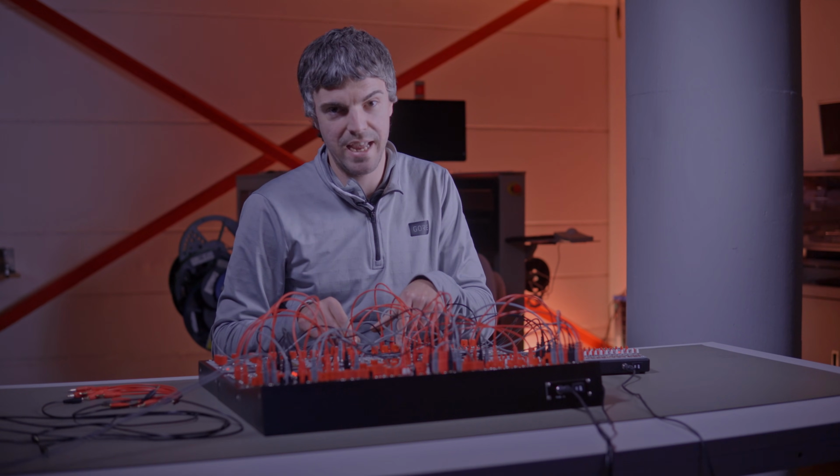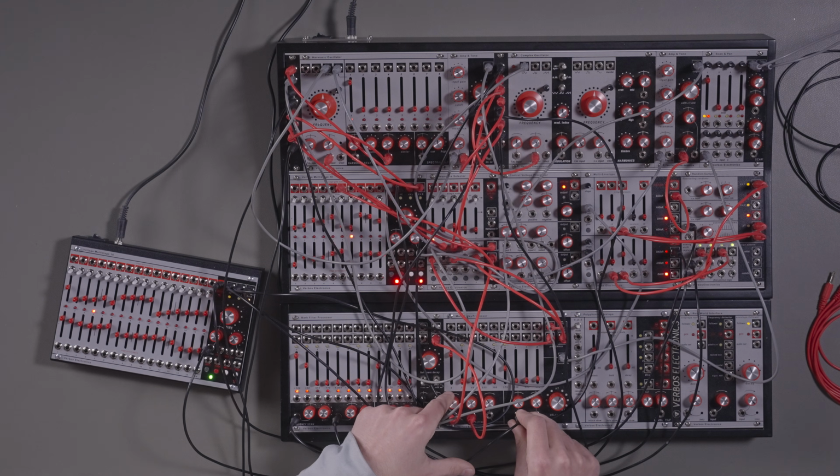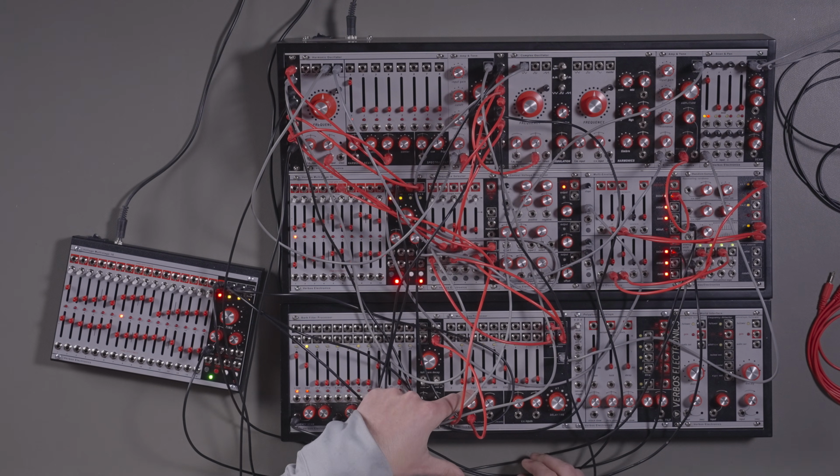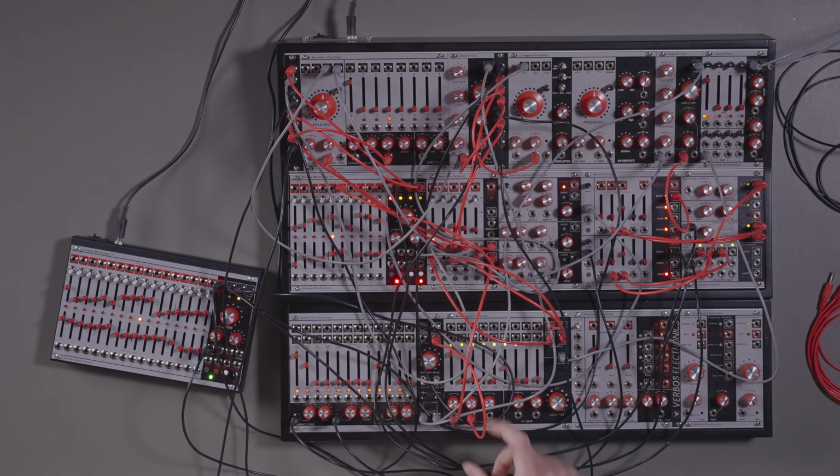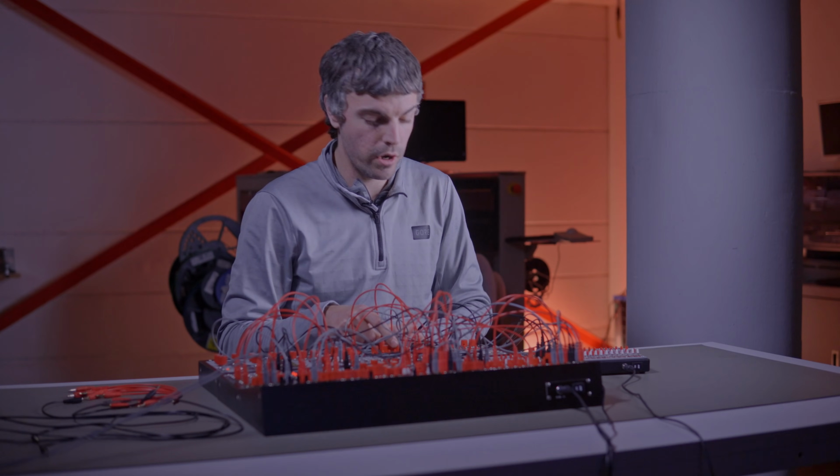But I'll take this delay modulation out so it sounds a bit more pretty. Yeah, that was more or less it.